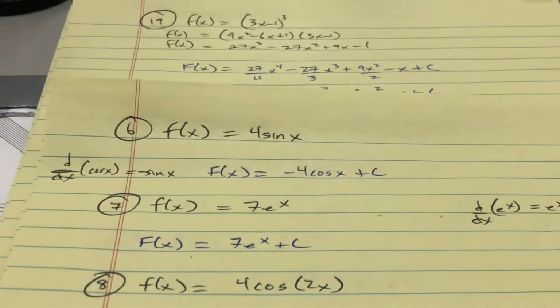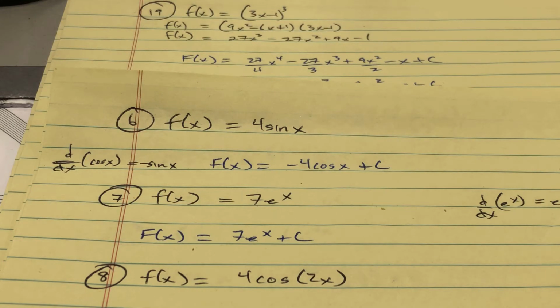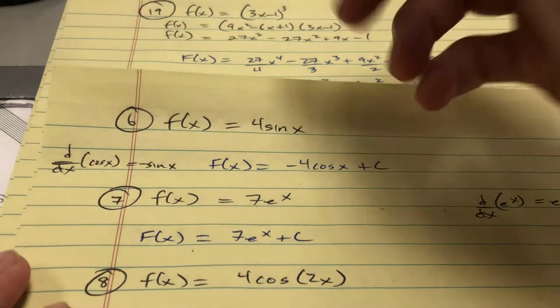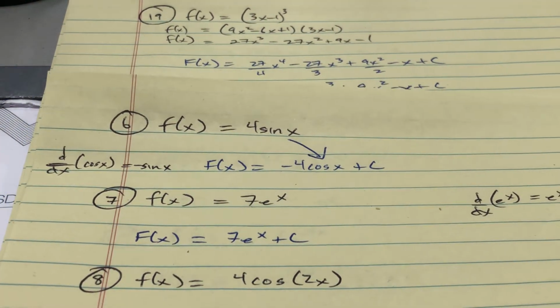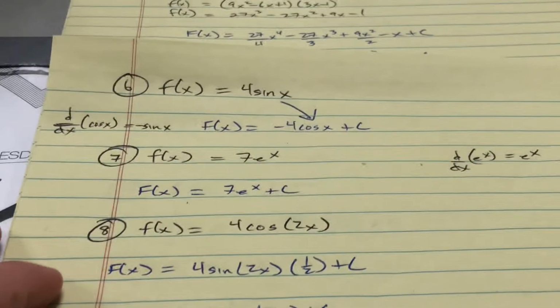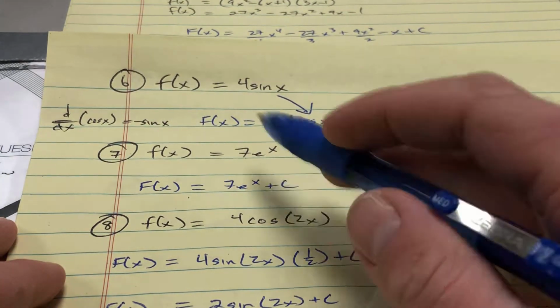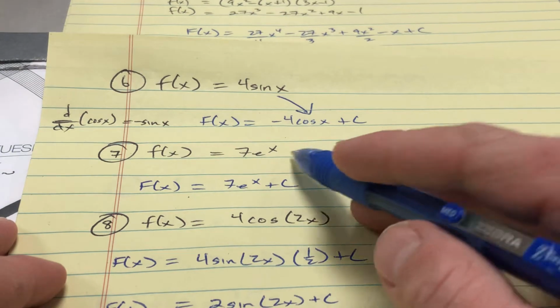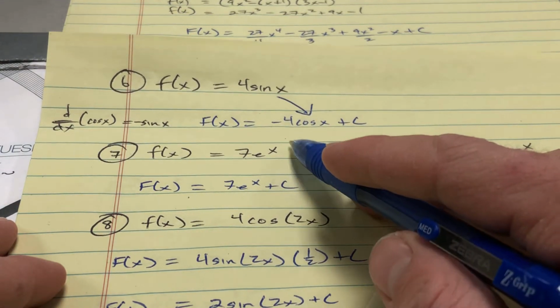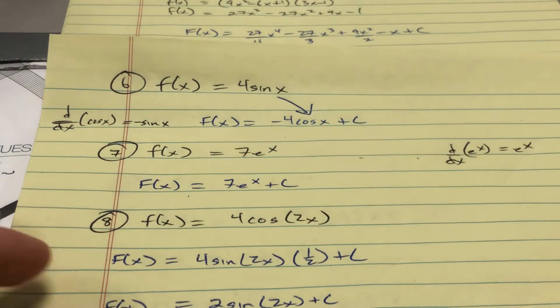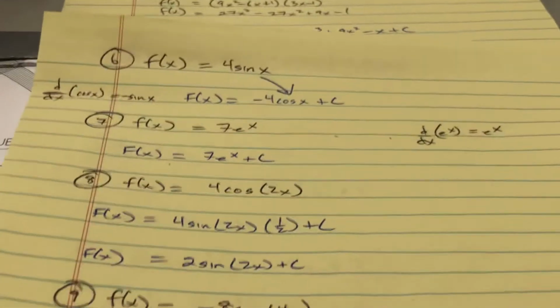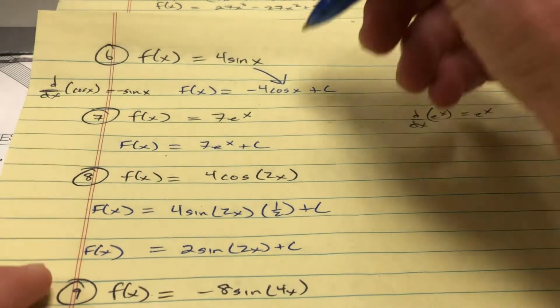Number 6, I take the derivative of what to get sine. I take the derivative of cosine to get negative sine. So I would have to take the derivative of negative cosine to get positive sine. So the antiderivative is negative 4 cosine x plus c. 7, couldn't be easier. The derivative of e to the x is e to the x. So the antiderivative of 7 e to the x would be 7 e to the x plus c. Because, you know, the derivative of this is 1. So instead of multiplying by 1, I divide by 1. It doesn't matter. If I multiply or divide by 1, the antiderivative is 7 e to the x.